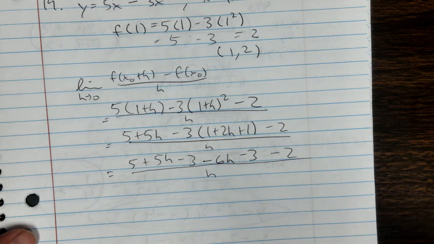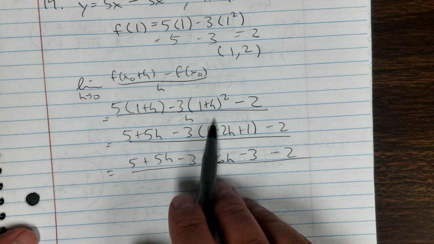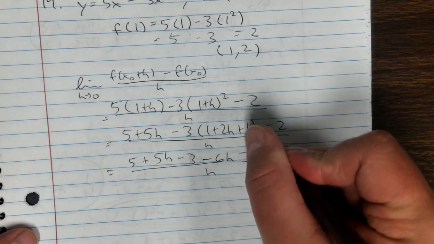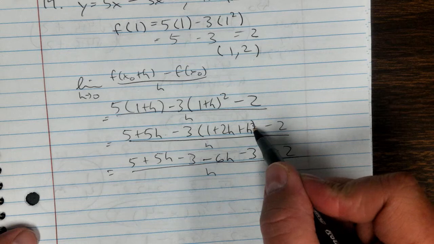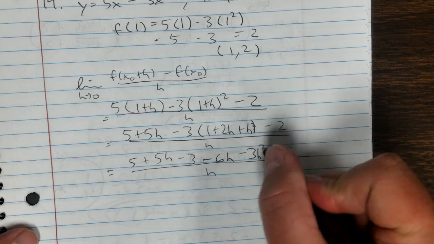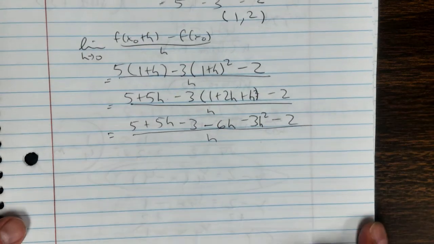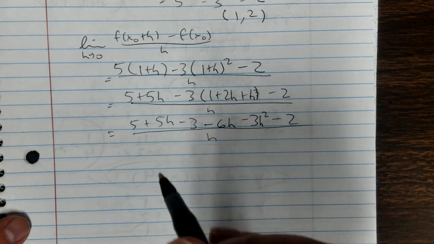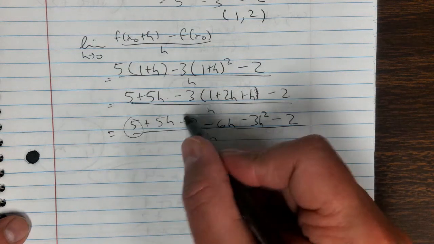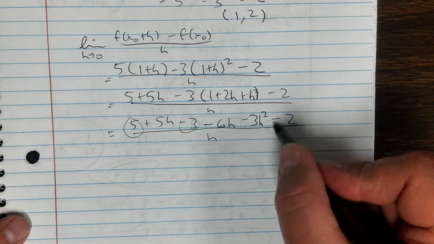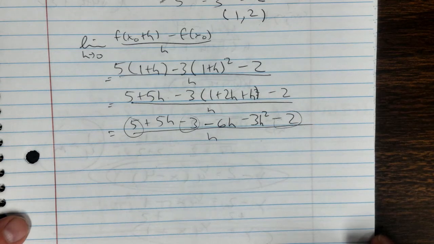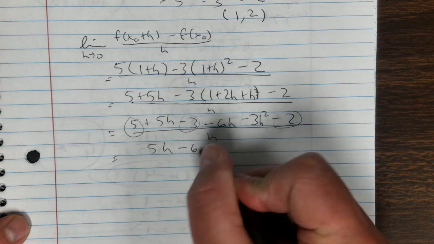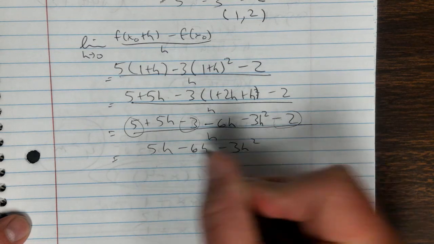Okay, so right there I just caught my mistake. When I was expanding, this needs to be 1 plus 2h plus h squared. And so this would be minus 3h squared right there. Okay, so then 5 minus 3 is 2, and 2 minus 2 is 0. So that cancels out. Then you have 5h minus 6h minus 3h squared all over h.